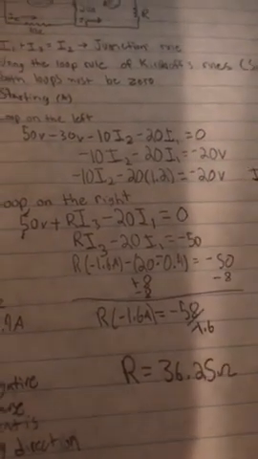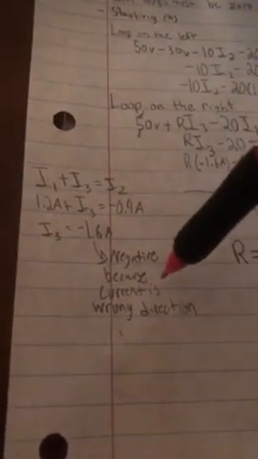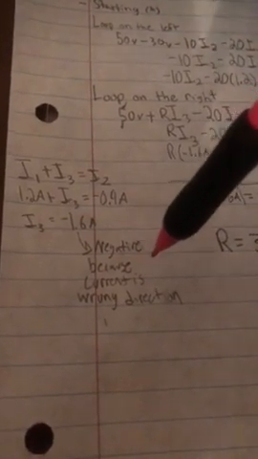After that, we use the junction rule that we found, and we're going to put everything that we have together to find I3. Once you do all that, you figure out I3 equals negative 1.6 amps. It is negative because we had our current going in the wrong way. Every direction that our current went, say it was this way, we had to go back that way.